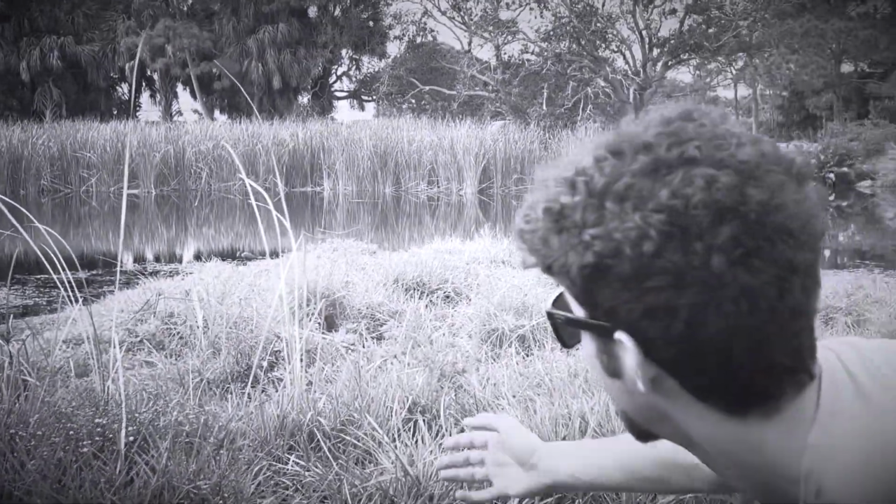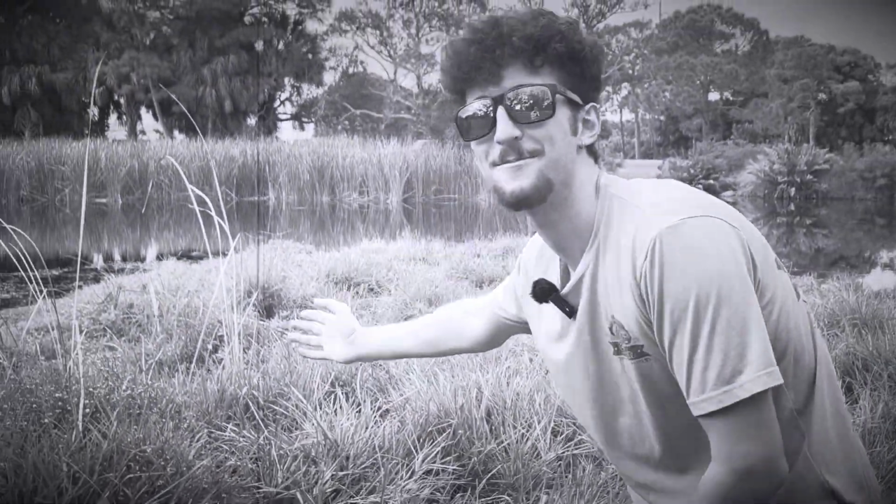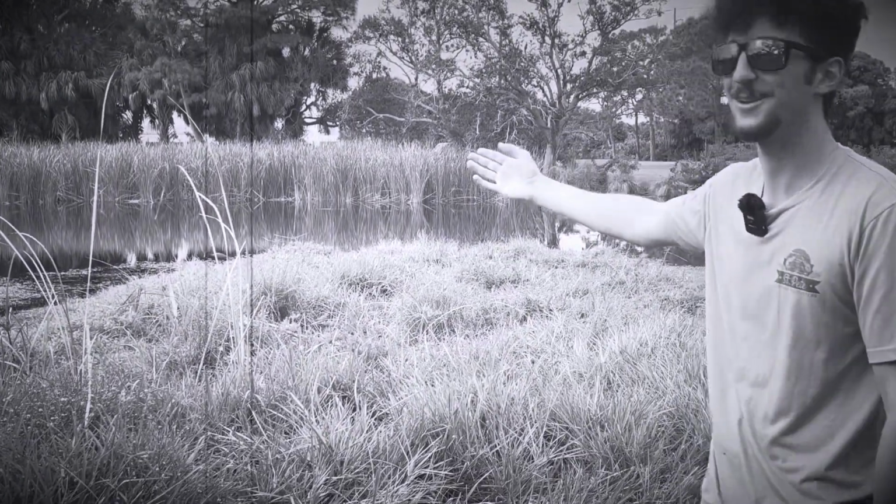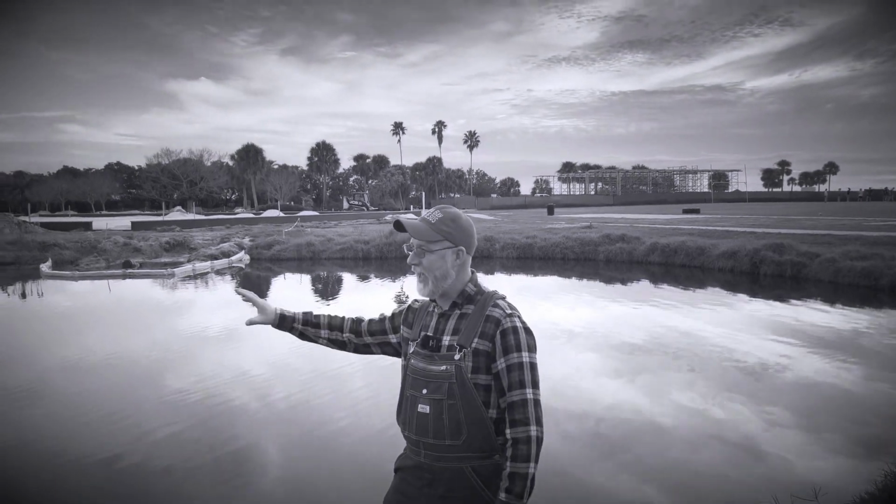Here we have the blue heron in its natural habitat, feeding off of primarily grass. We need habitat expanding out and getting into the habitat, as well as.